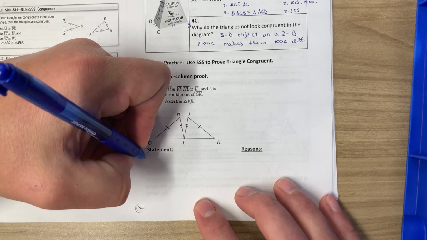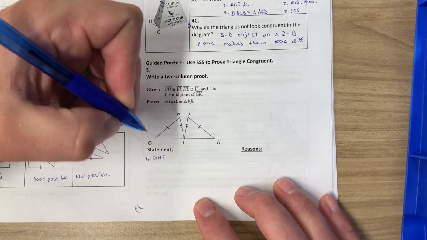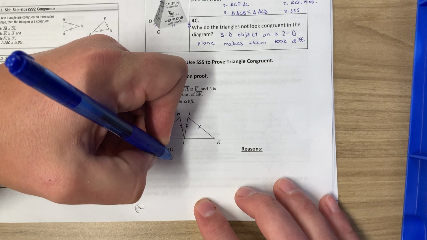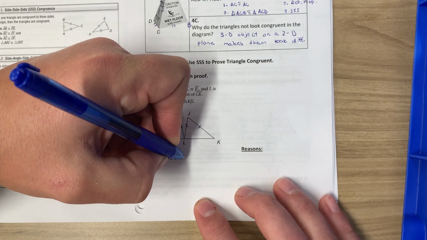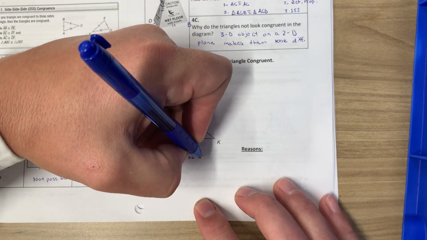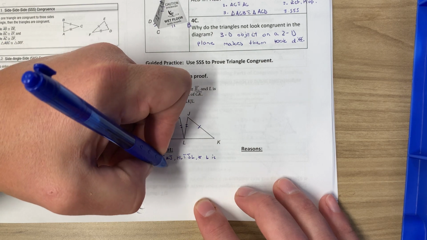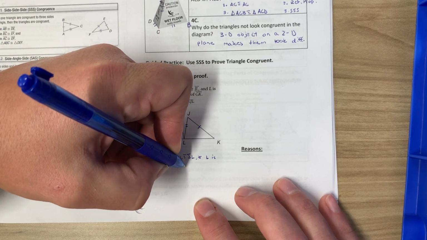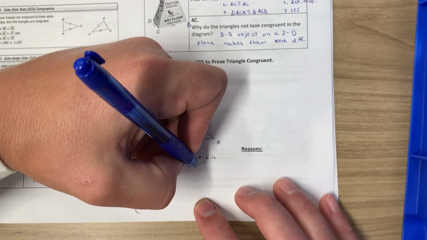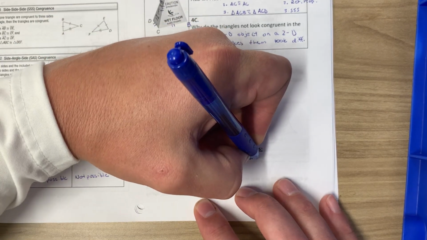So step one, let's write our given information like we always do. So GH is congruent to KJ, HL is congruent to JL, and L is the midpoint of GK, and that is given.